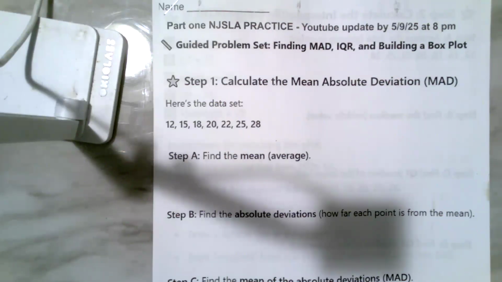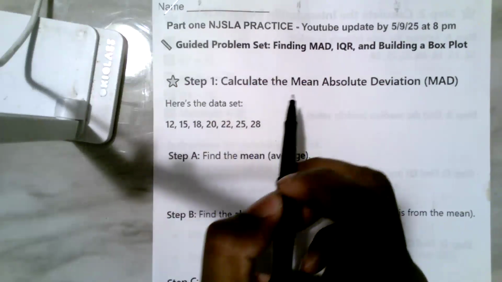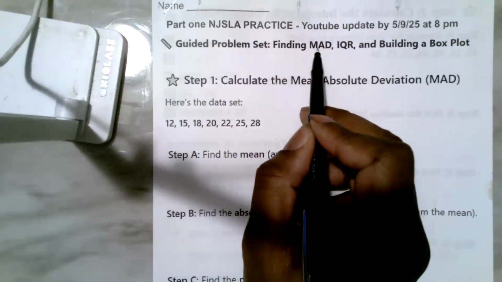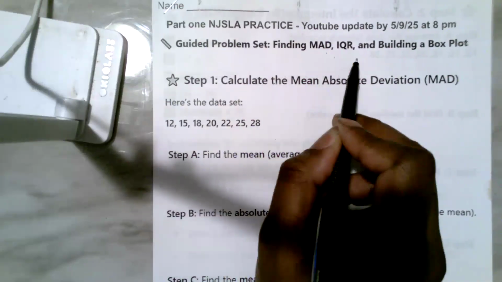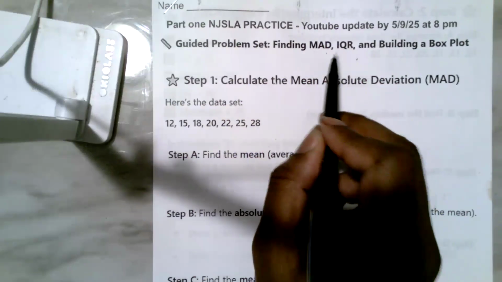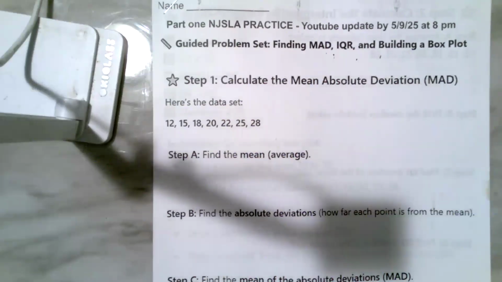But just one last crack at feeling confident, right? And understanding some problems that you may not have had much practice on. Okay. So we're gonna look at a few things. We're gonna look at MAD, which is mean absolute deviation, interquartile range, and how to build a box plot.